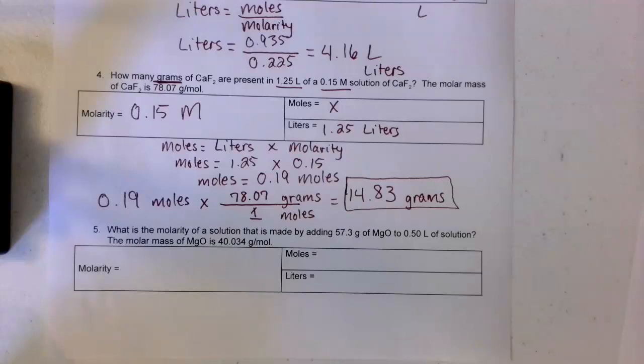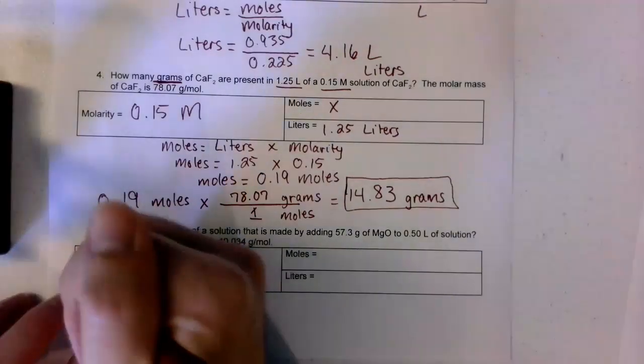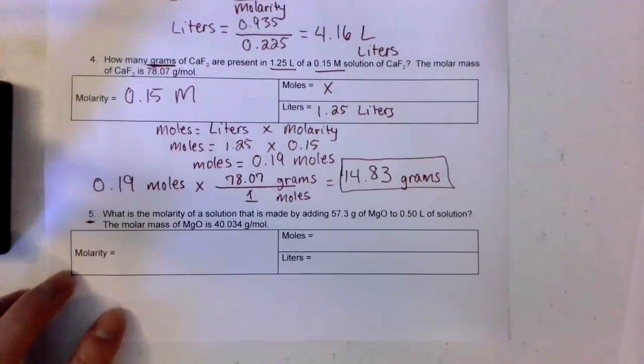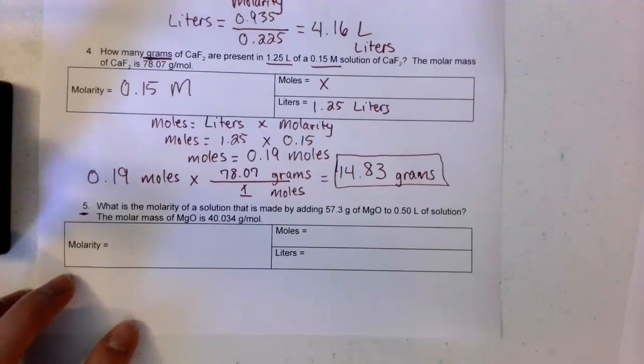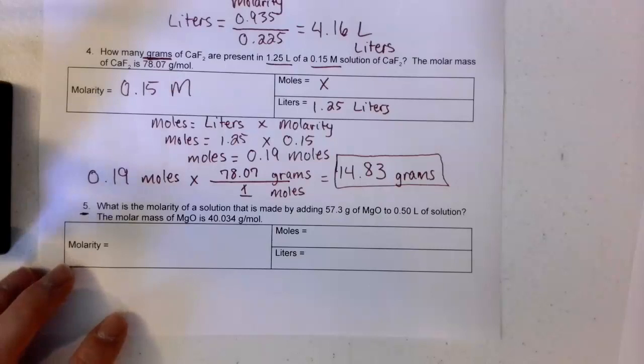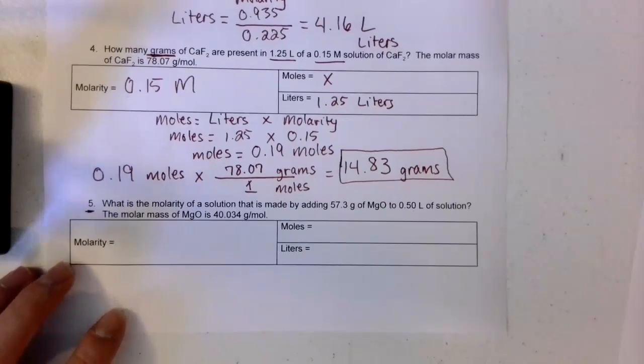if maybe you're behind. All right, now it says, what is the molarity? This is number 5 here, so I'm right here. What is the molarity of a solution that is made by adding 57.3 grams of MgO to 0.5 liters of solution? And it says the molar mass of MgO is 40.034.